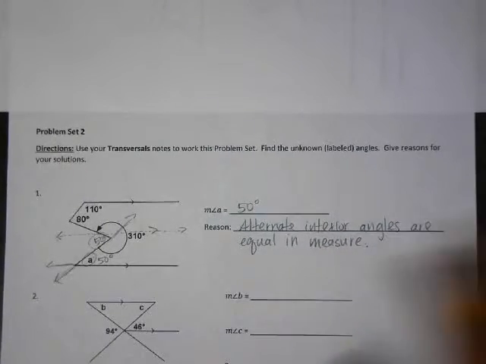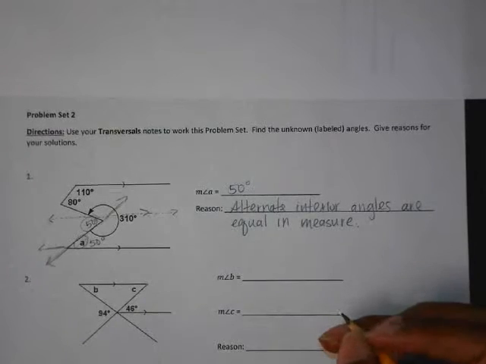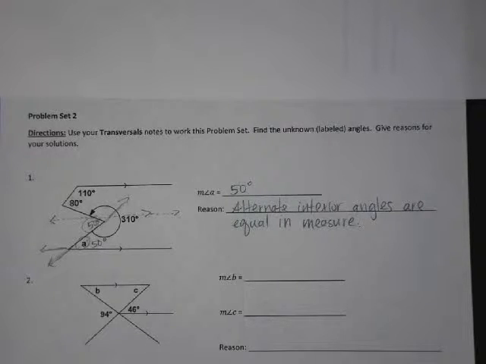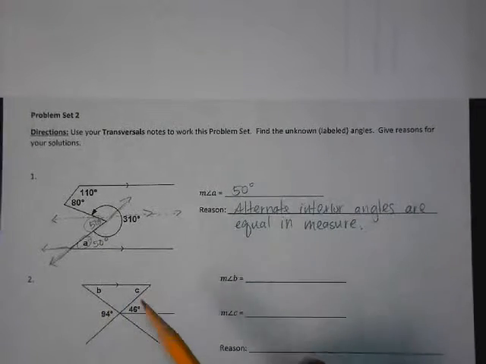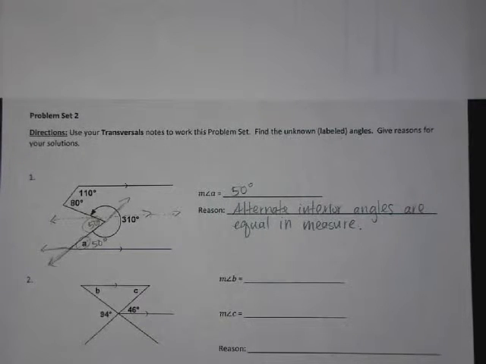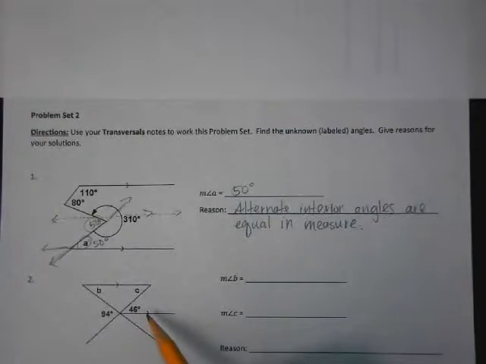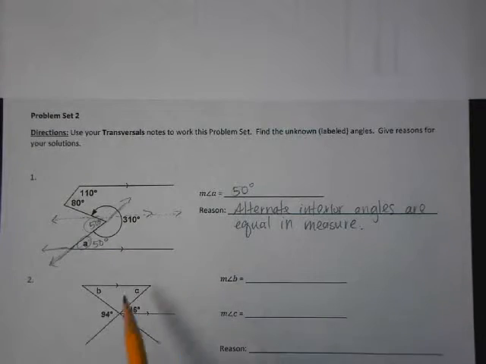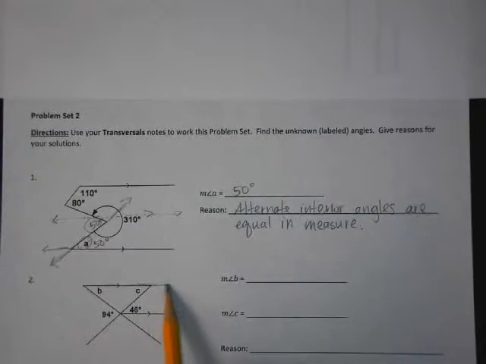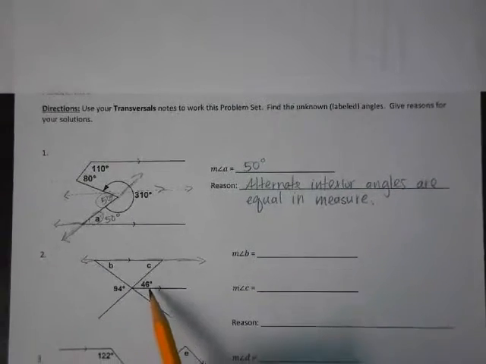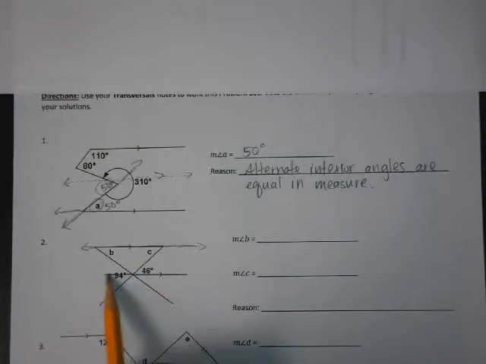Okay? Number 2, we need to find the measure of angle B and the measure of angle C, and then give our reason why. Looking at this, I see that B and C are inside of a triangle. And thinking of triangles, I know that triangles measure 180 degrees. So with that being the case, and this being our parallel line, we see that this line is parallel to that one, right? So I'm going to extend this top parallel line out so that we can really see it. There's our line, and then here's our other line right here. Those two lines are parallel.